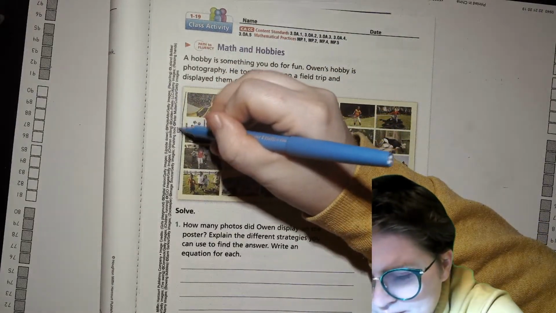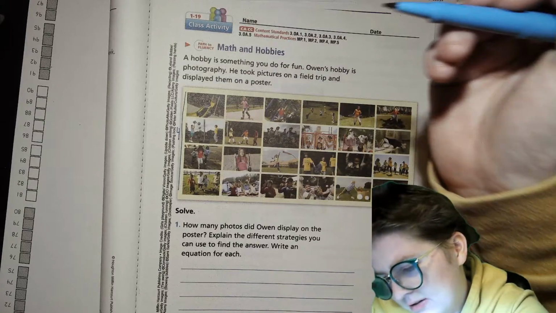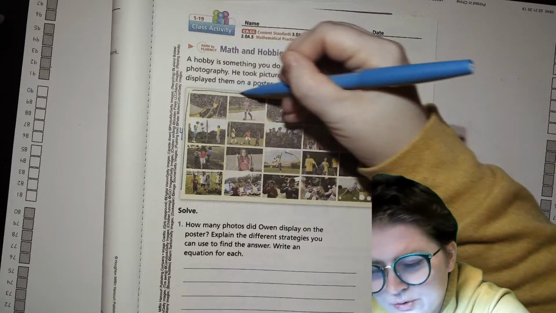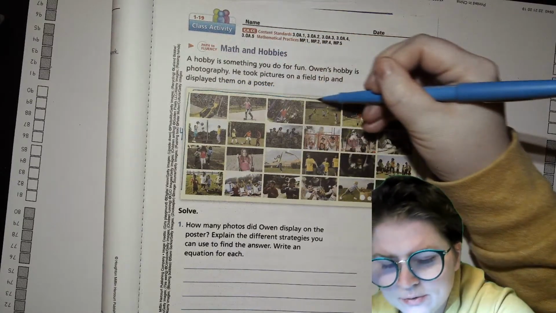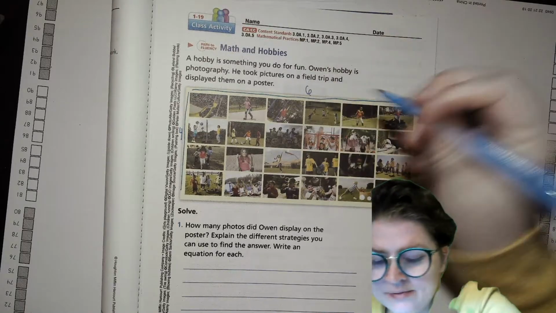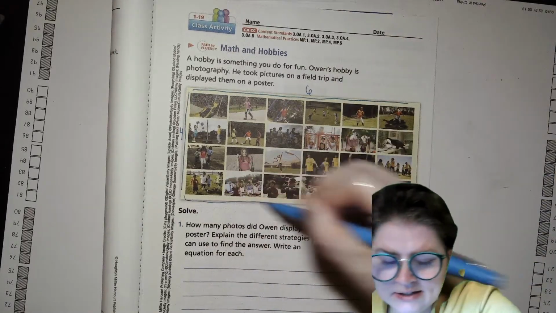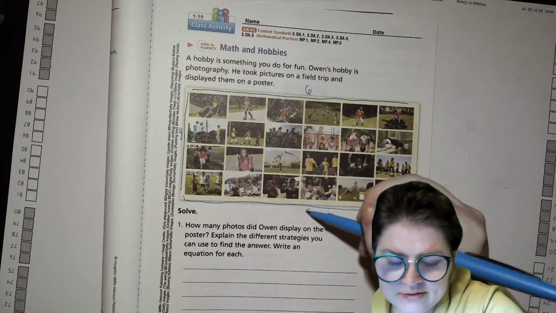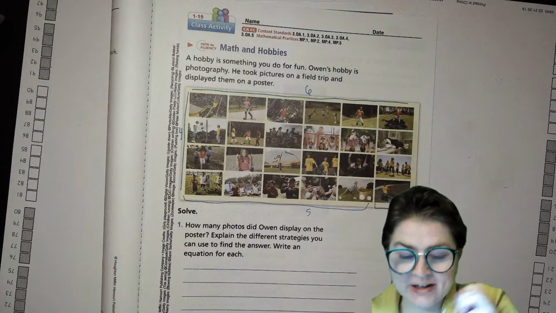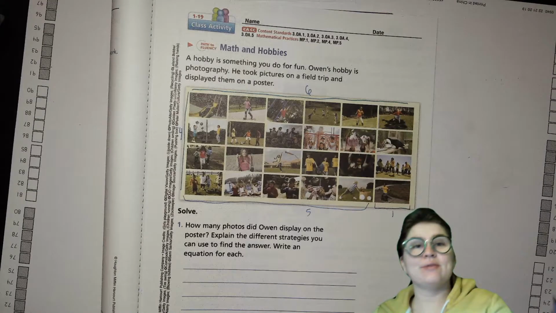there are 4. And on this side, 1, 2, 3, 4, 5, 6. There are 6. You could also look at this 6 as like a 5. And then 1 more, right? So let's start talking about it and writing some equations.